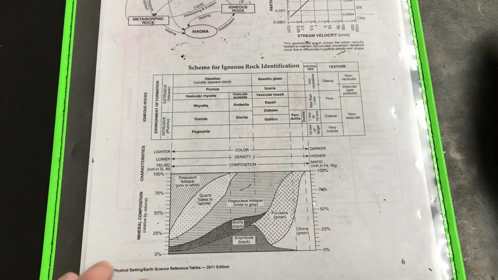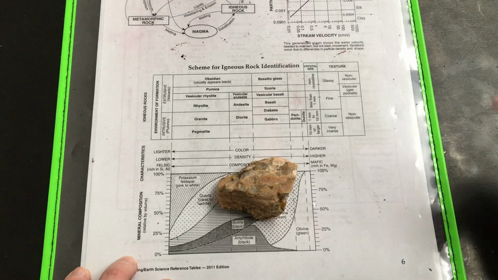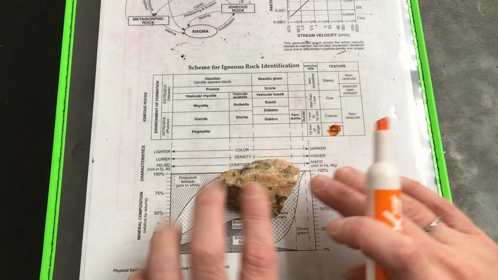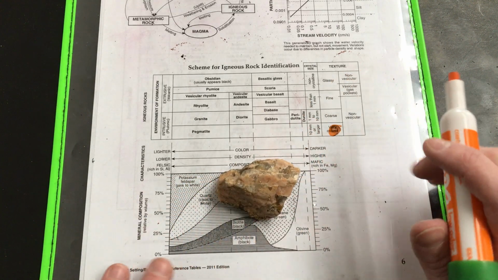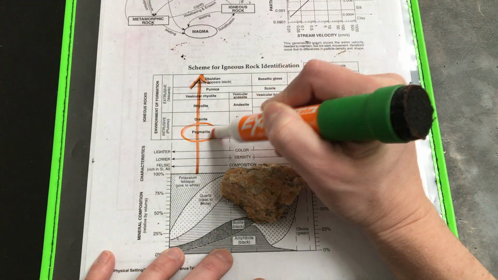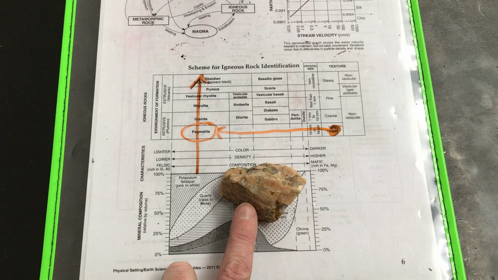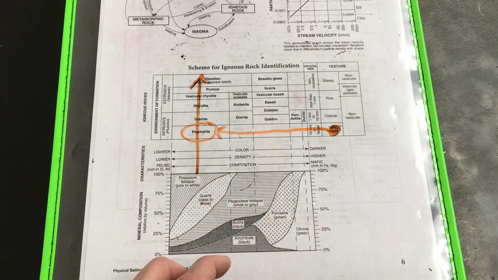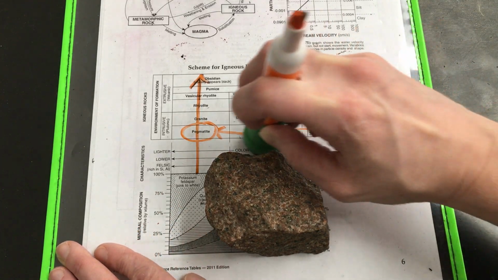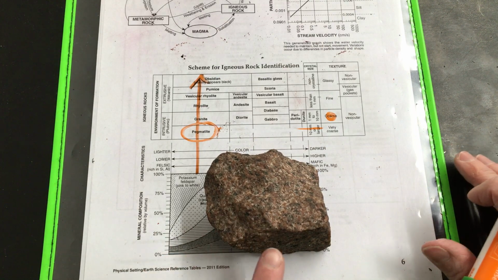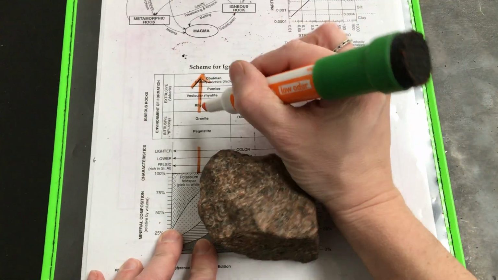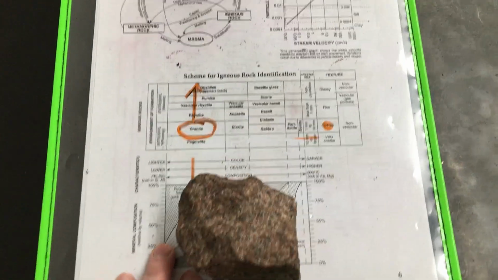We'll first start with our very coarse texture. Very coarse. And we would consider this lighter in color. You see some pinks and some clear crystals that are in it. So light in color is on this side, very coarse. I bring it together. This is pegmatite. Next up would be our coarse, which is here. Again, this one, even though we do see some darker colors in it, is considered light in color. So now we're not pegmatite, we're a granite.